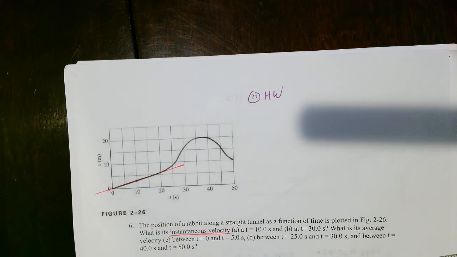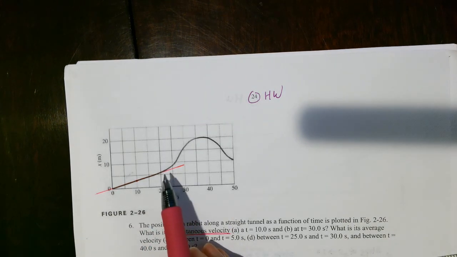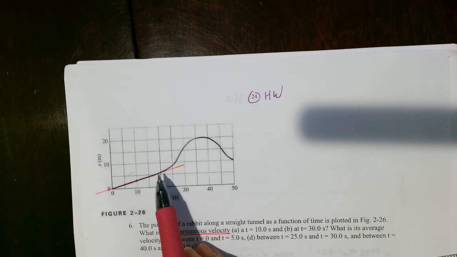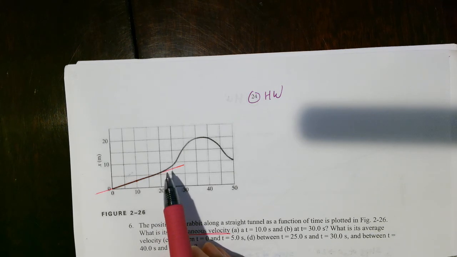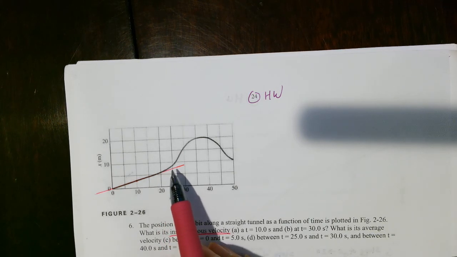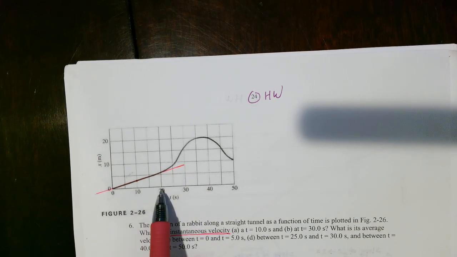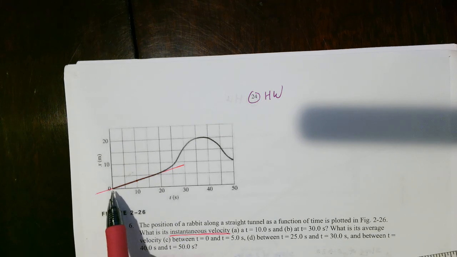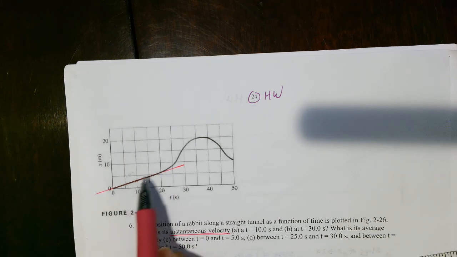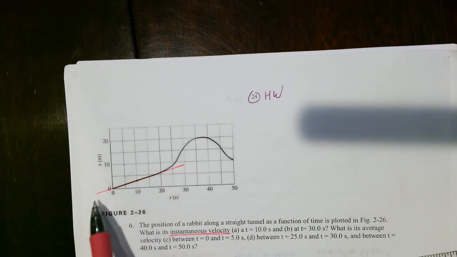It's going at a constant speed, because I really don't see that pink line until after 20 seconds. So it doesn't matter what time it is. From 0 to 20 seconds, the instantaneous velocity of this rabbit is going to be constant. And that constant value is the slope value of this pink line.